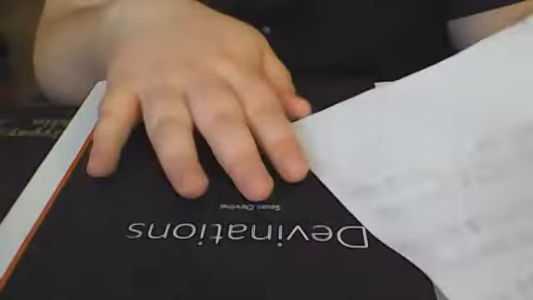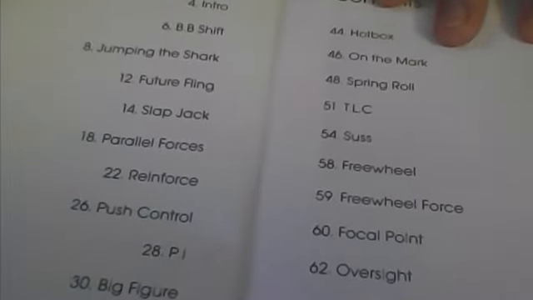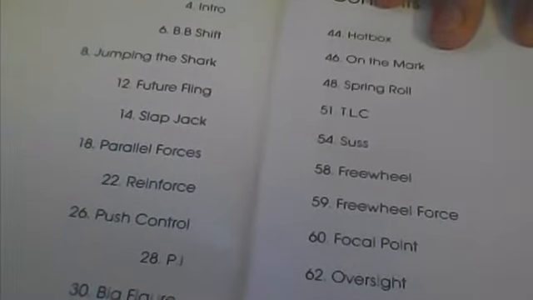Okay, so the first one in Devinations is actually two separate things, but they're right next to each other. If we go here, it's page 58, the Freewheel, and page 59, the Freewheel Force. So you can see that right there.